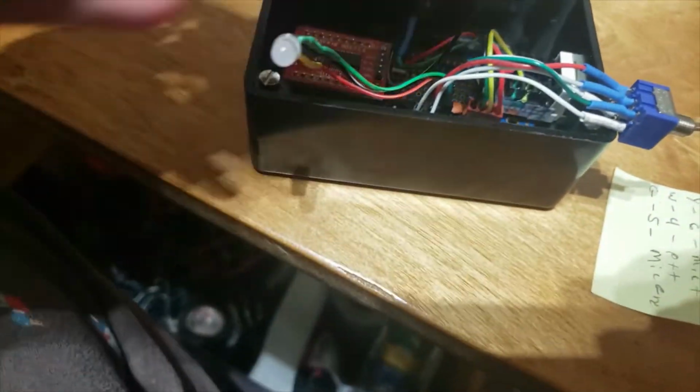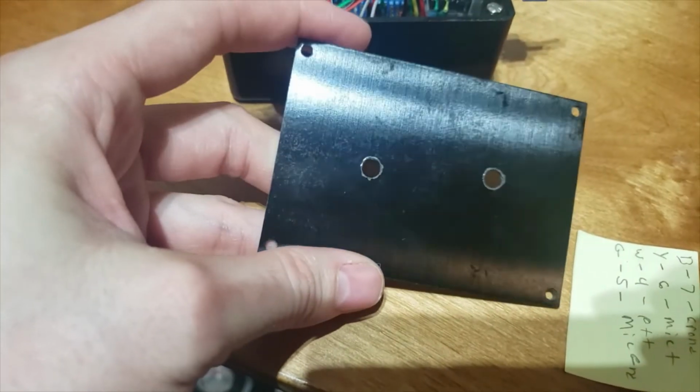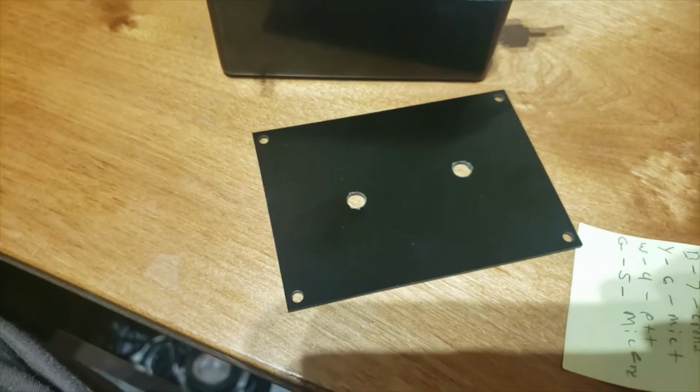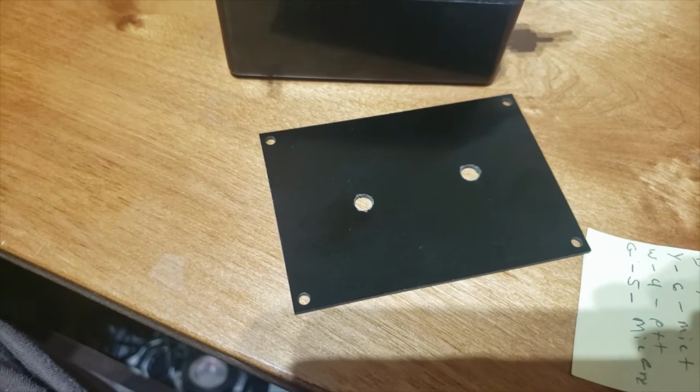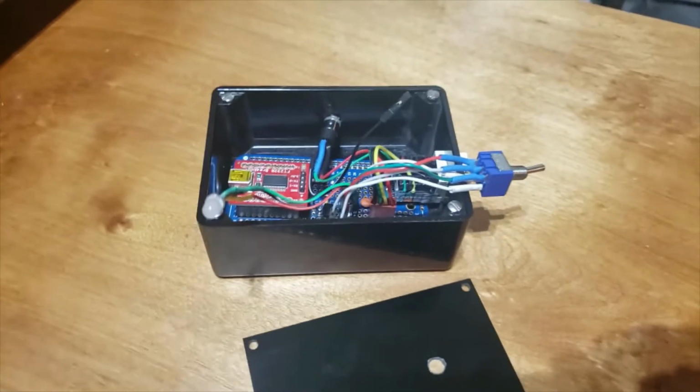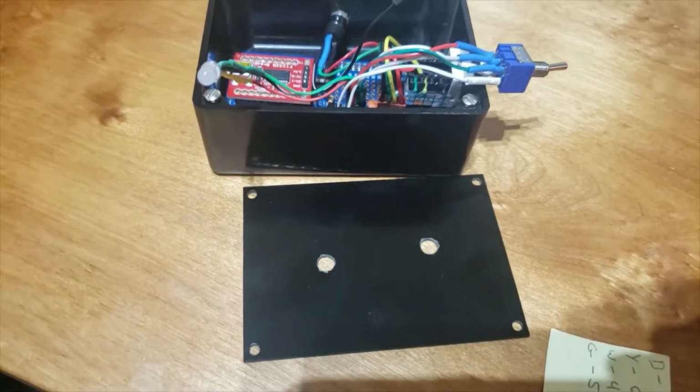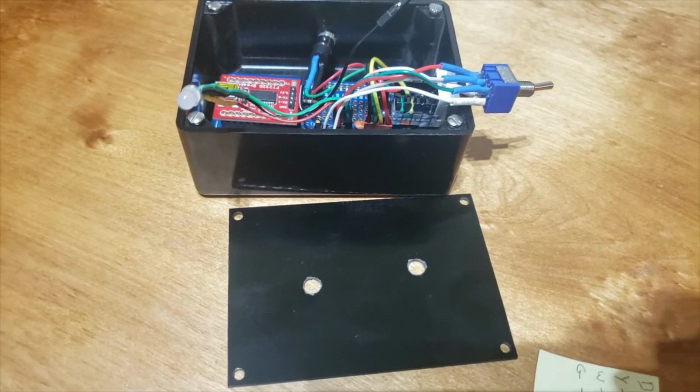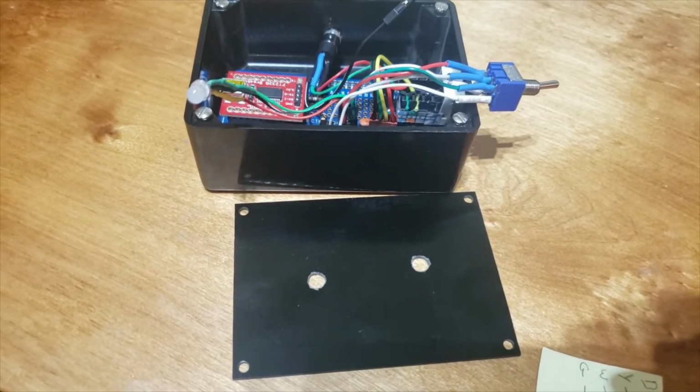I also found out that the hole that I drilled in this right here was a little big for the LED. So I'll probably figure out something, maybe a little bit of glue. I don't know. Small mistakes you make. But yeah, I'll get it all wrapped up.